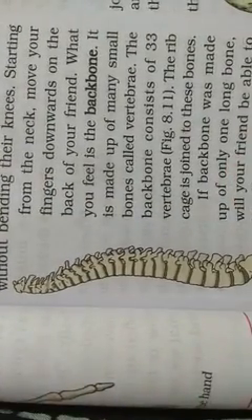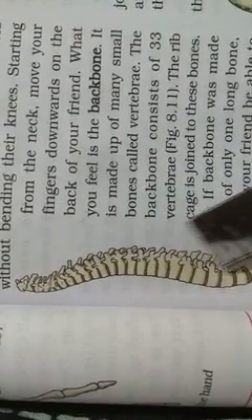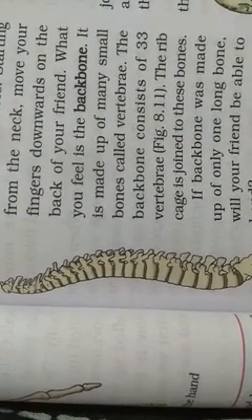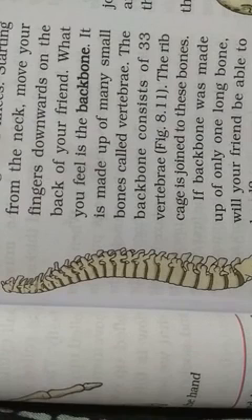So here is one more important thing. This is the long bone along your back, from the neck towards the end of your back. So it is nothing but the backbone. Try to touch your back.